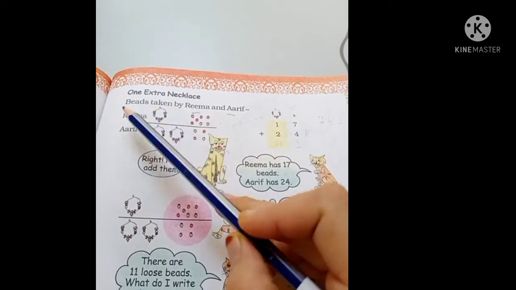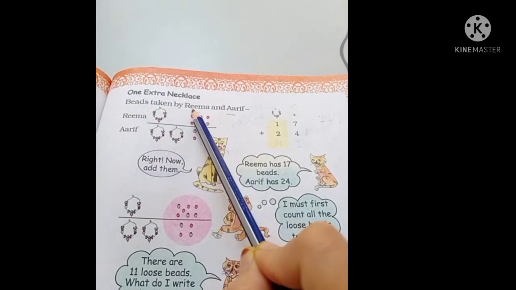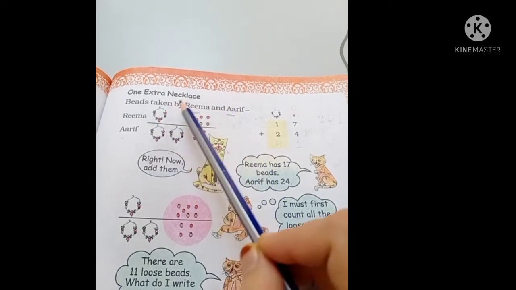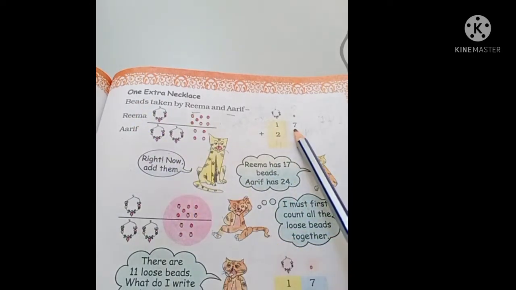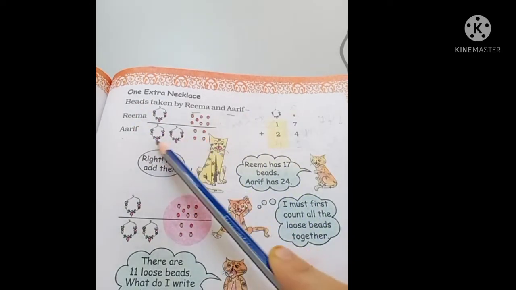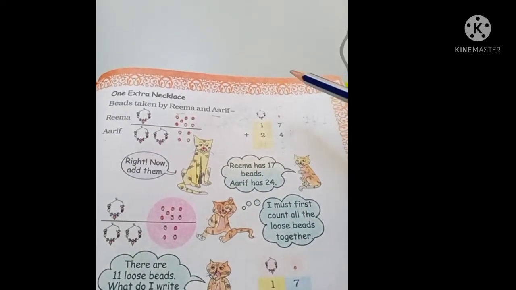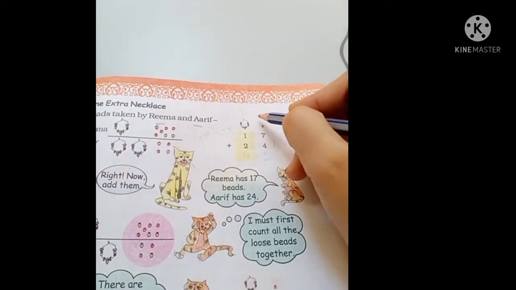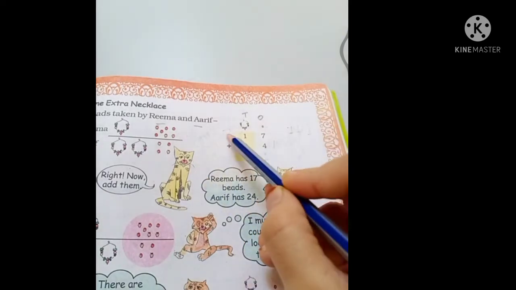Okay, now students, next is one extra necklace. Now, beads taken by Rima and Arif. Now, we have to find out how many Rima and Arif have if they are taking all together. So, Rima took, students, 17 beads, while Arif took 24. Now, we have to find out how many they have taken all together, right? So, first of all, here the ones place and the tens place. We have to do the addition.